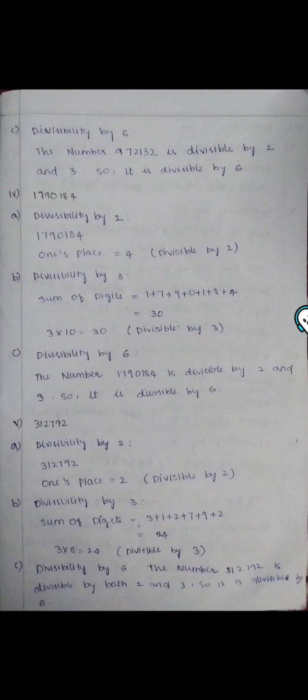Coming to the next bit, 1790184. Divisibility by 2 is, according to the definition, we say that 0, 2, 4, 6 or 8, right? Here the ones place digit is 4, which is divisible by 2. And divisibility by 3, sum of the digits. If we add the digits, we get 30, and in the 3 table we get 3 tens are 30. That means it is completely divisible by 3. So the number 1790184 is divisible by 2 and 3. So it is divisible by 6.